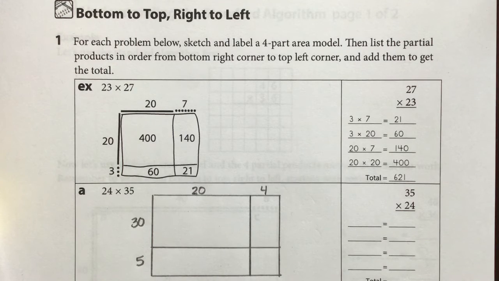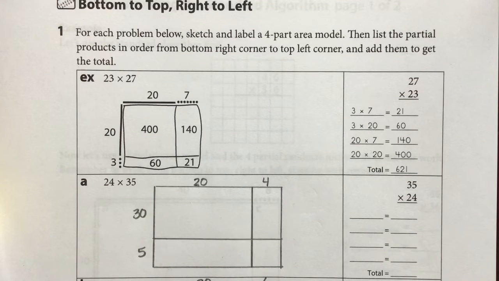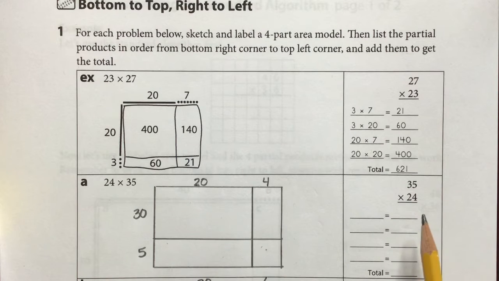So what I did in A and B, and I'll show you, is I just went ahead and sketched a rectangular array and then labeled the partial products. So you see that 24 is 20 plus 4, remember expanded form, and 35 is 30 plus 5. So now my partial products are ready to go. I'm going to start here at the bottom. Remember, A, B, C, D. And then I'm going to write the partial products right here.